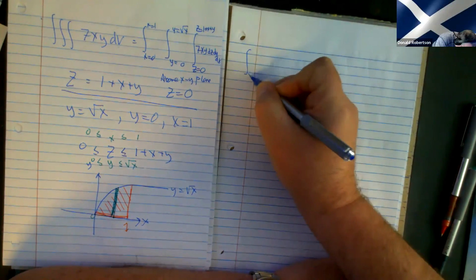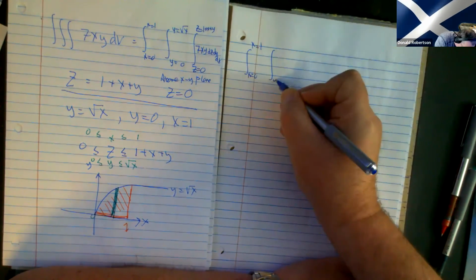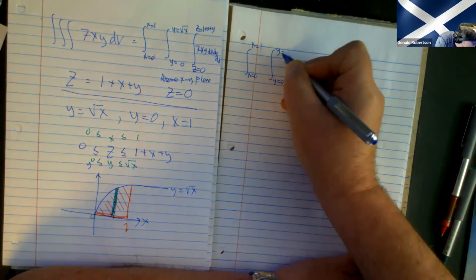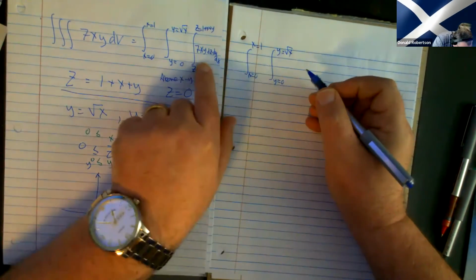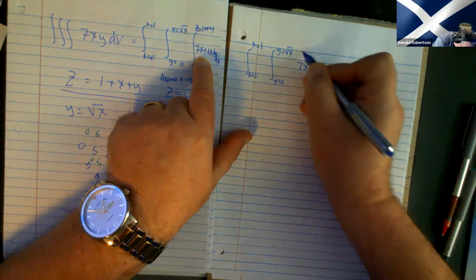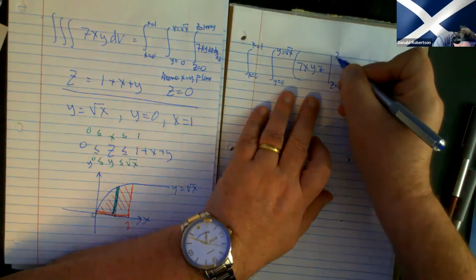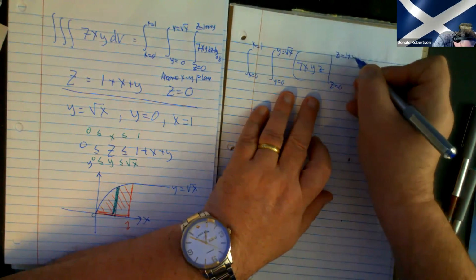We're going to do x equals 0 to x equals 1. I'm going to have to do this guy before I can get to the guy that you really want. If you take 7xy, you just basically get 7xyz evaluated at z equals 0 and at z equals 1 plus x plus y.